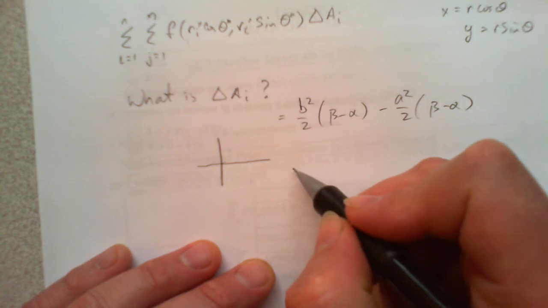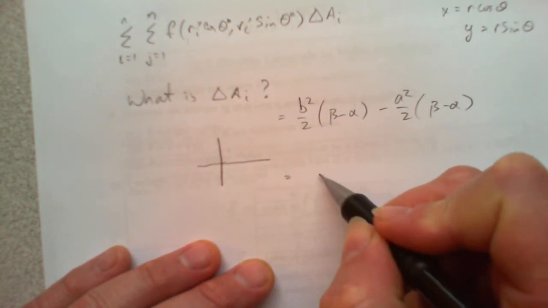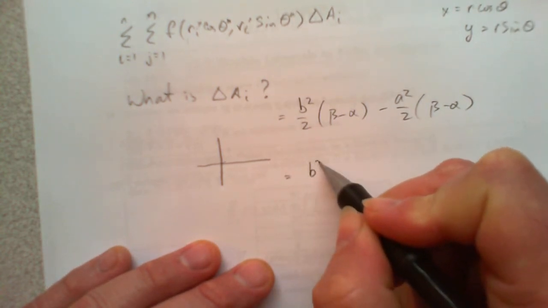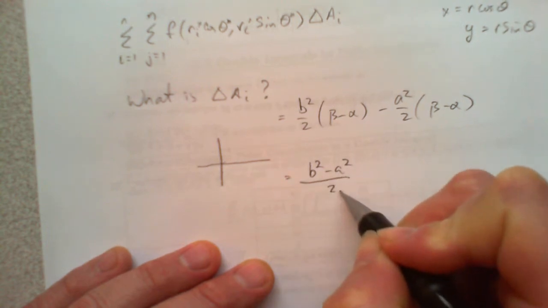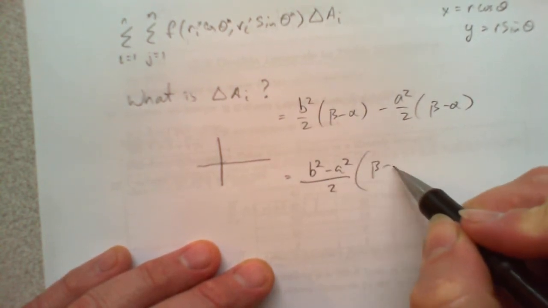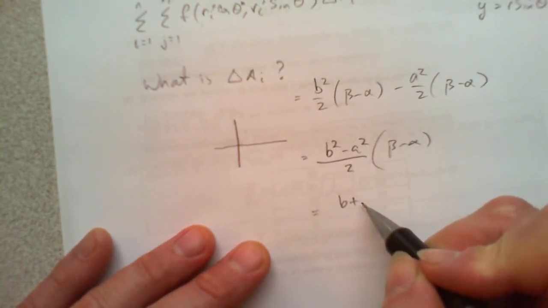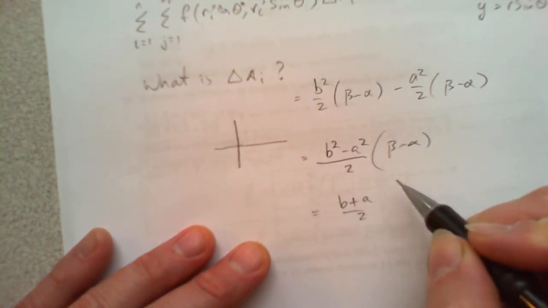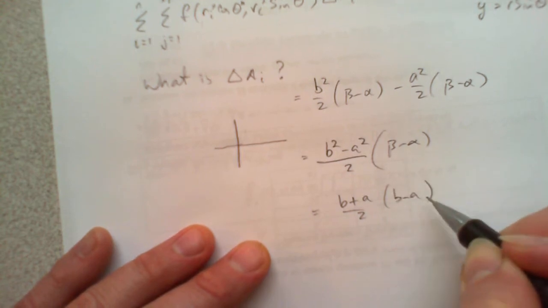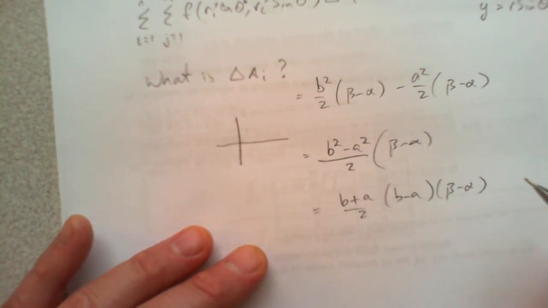We can clean this up a little bit, factor out the common factors, and so you have b squared minus a squared over 2 times beta minus alpha. Then you have b plus a over 2 times b minus a times beta minus alpha.